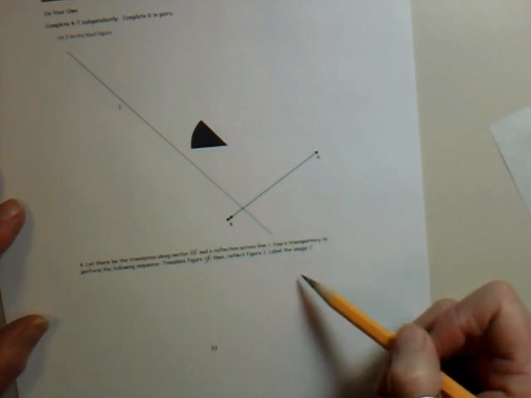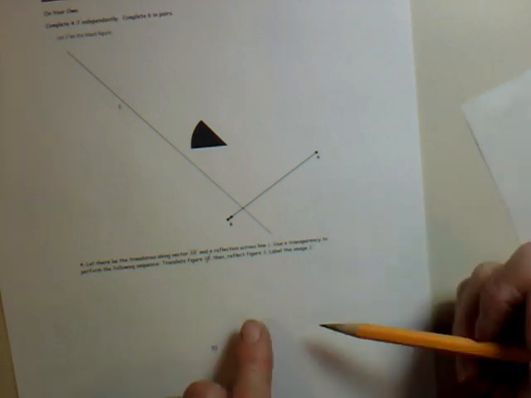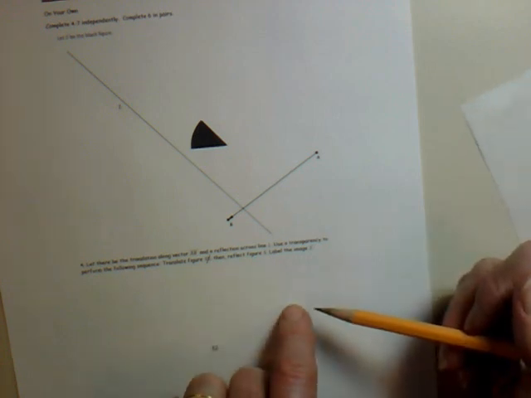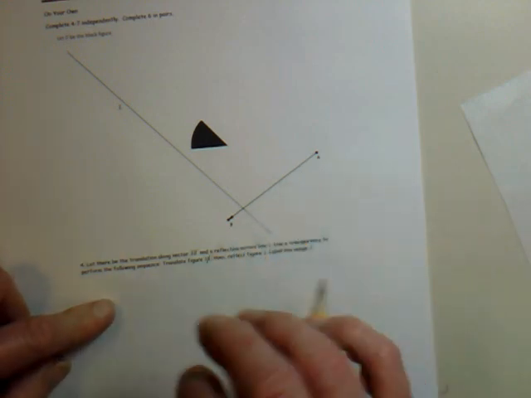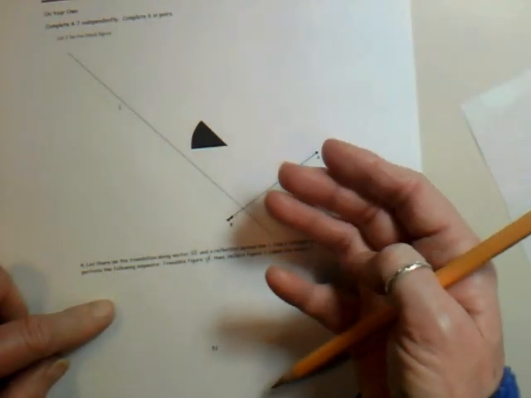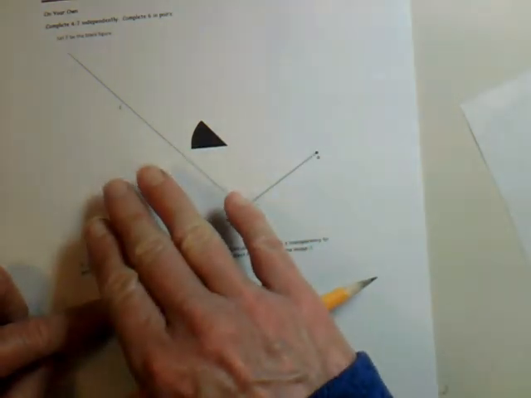Then for number 5, you're going to reflect the figure first, and then you're going to translate it. So for number 4, you're going to translate, then reflect, and for number 5, you're going to reflect and then translate. And then we want to see, does the order of those sequence of transformations change where the image is located? Okay, so let's get started with number 4.